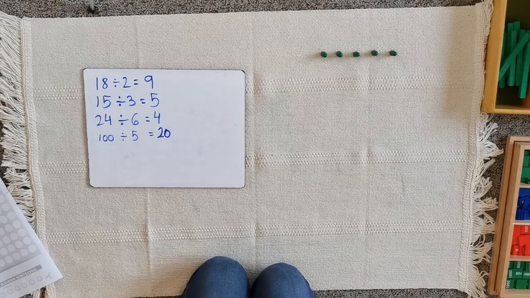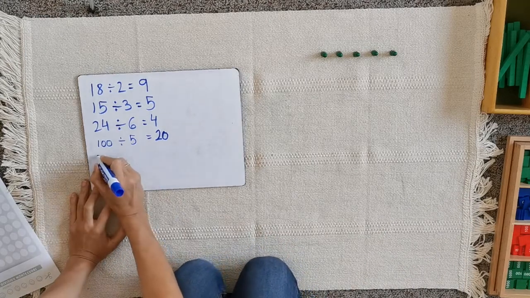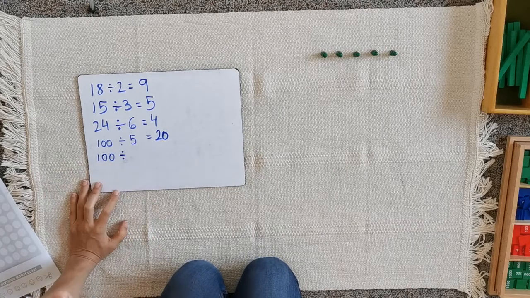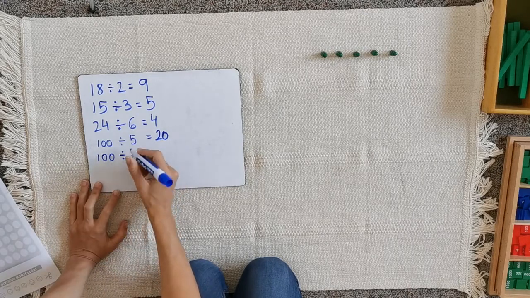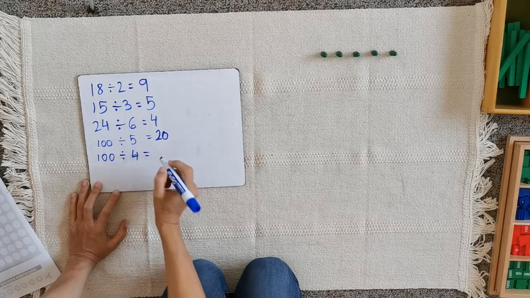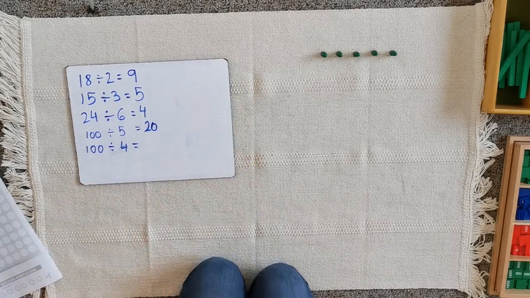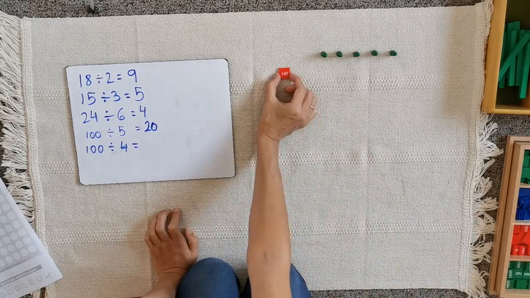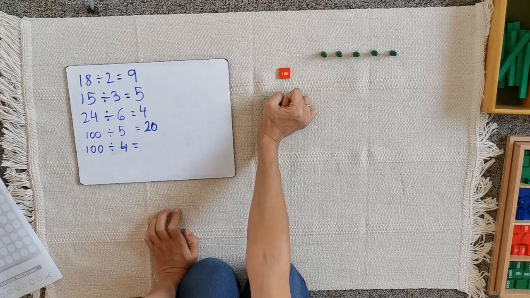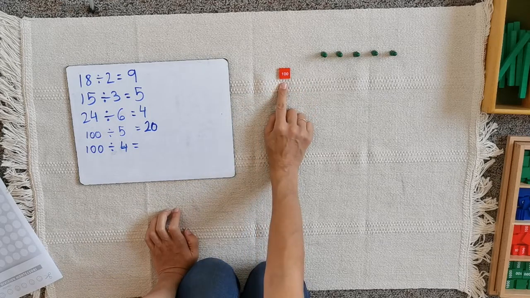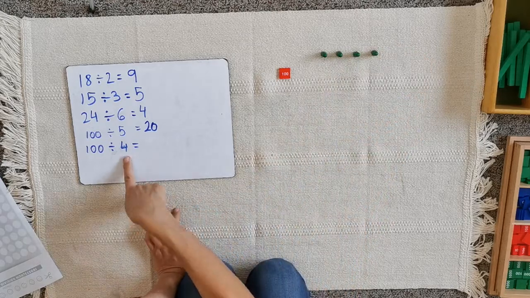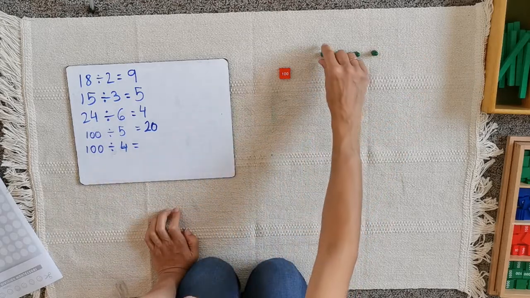Now, 100 divided by 4. Vale. So this time I have 100 candies, and I need to divide by 4.